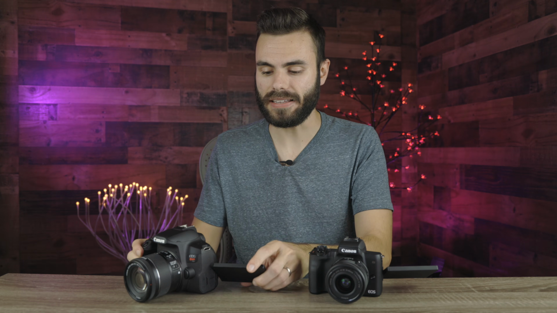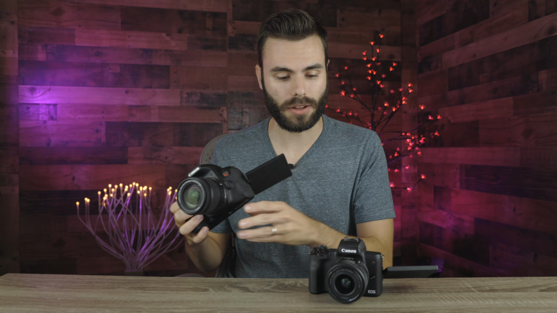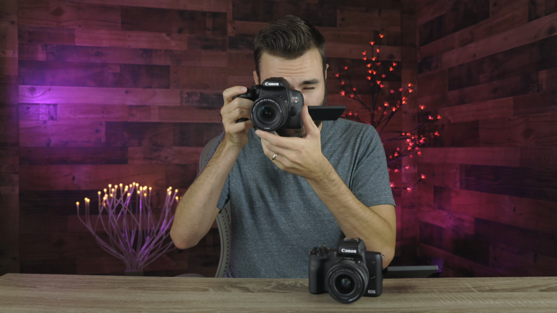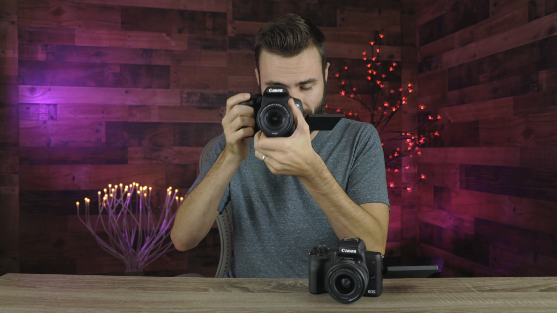The biggest difference here is, of course, the M50 is a mirrorless camera and the Canon T8i is a DSLR. Now, for those of you who don't know the difference between a DSLR and a mirrorless camera, I'm going to go over that very quickly. Basically, a DSLR has an actual optical viewfinder, so the camera can be completely powered off and you can still look down the camera because you're looking through a mirror. But of course, here on a mirrorless camera, there isn't going to be a mirror.